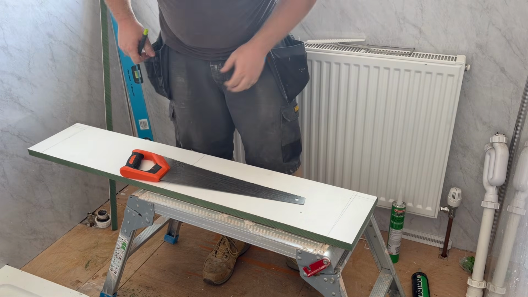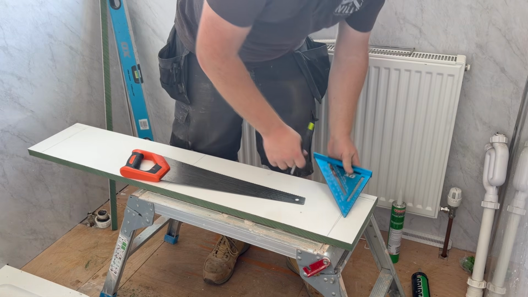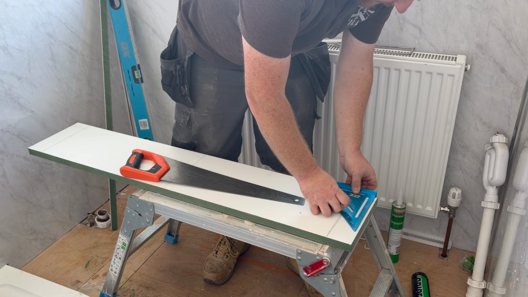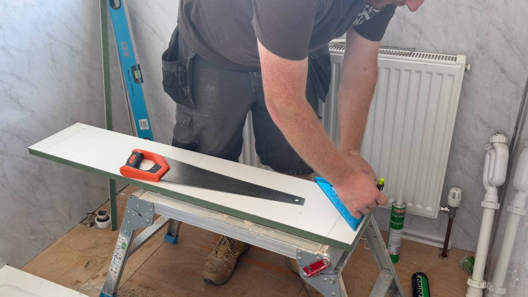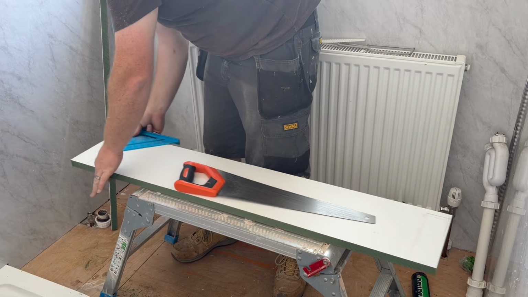Right, and then I'm going to use my roofing square just to square that line across. And same down this end.